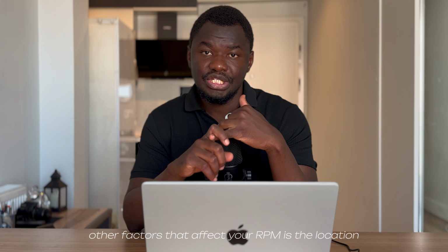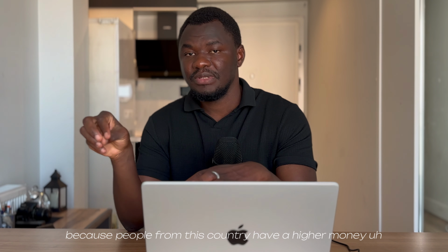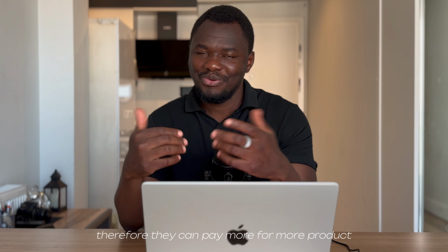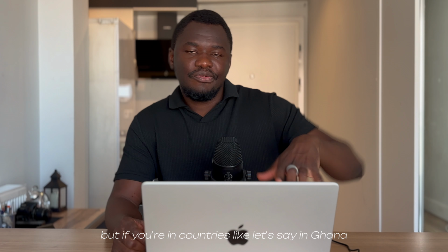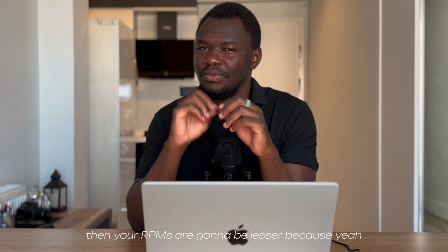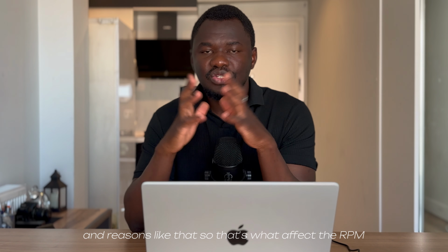And another factor that affects your RPM is the location. If you have a channel which is dominantly watched by people in the US, Canada, Australia, UK, and then Dubai and all these places, your RPMs are higher. Why? Because people from these countries have a higher purchasing power. Therefore, they can pay more for products, so your RPM is higher. But if you're in countries like Ghana, Nigeria, India, and other countries, then your RPMs are going to be lesser, still according to the economic factors. So that's what affects the RPM.